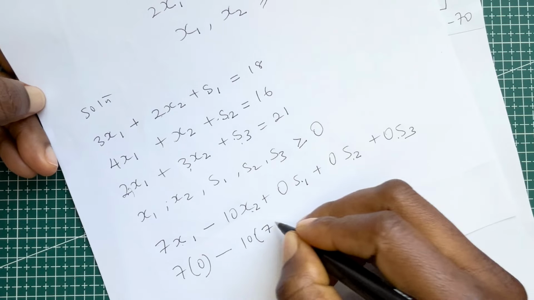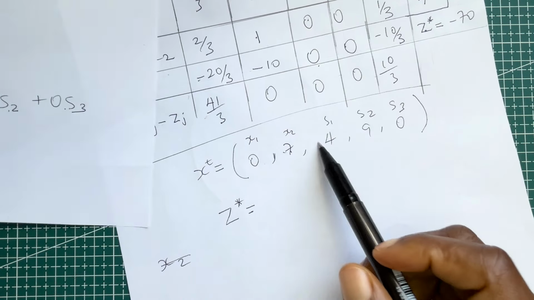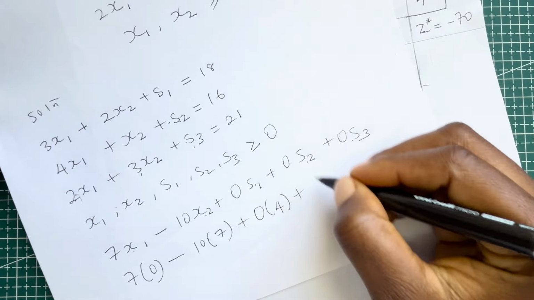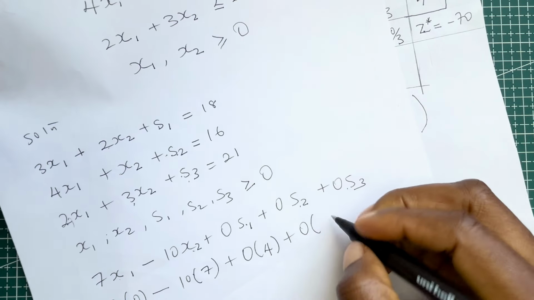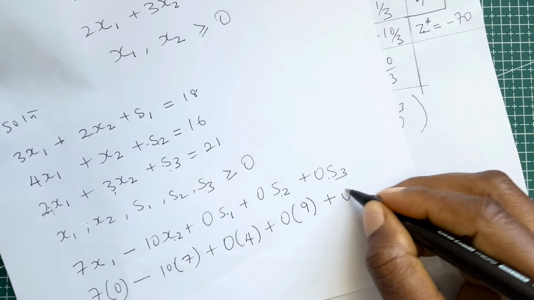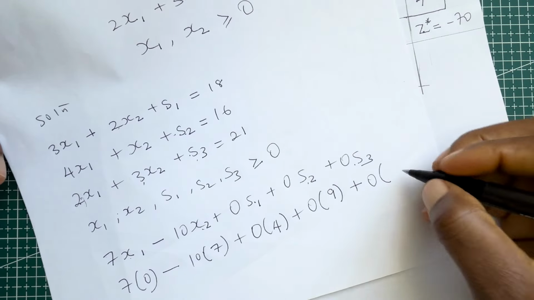We have 7 here. So we write 7 plus 0 times, for x1 we have 4. We put 4 here, plus 0 times, for x2 we have 9. So we add 9 here, plus 0 times, for x3 here we have 0. Therefore, we have 0 here.